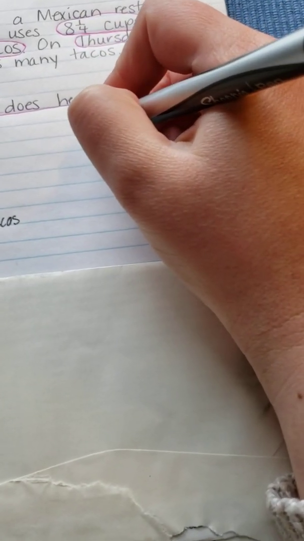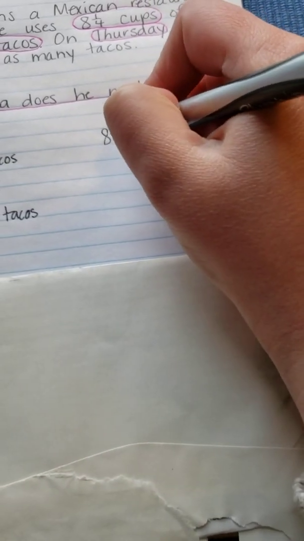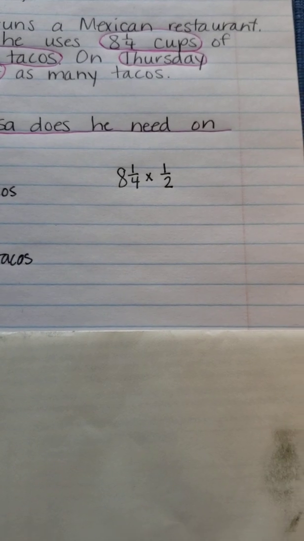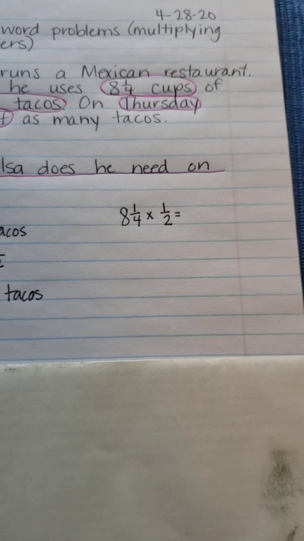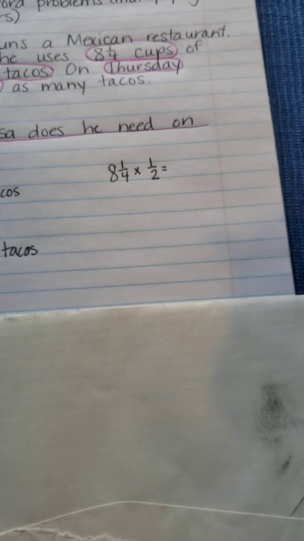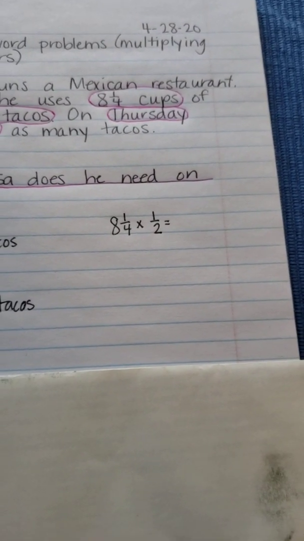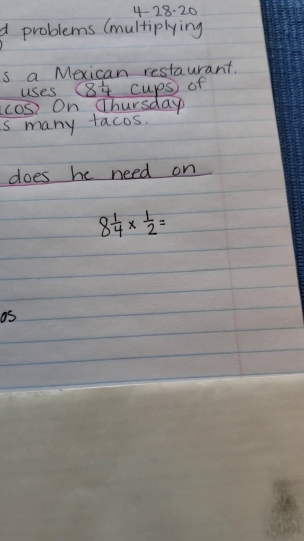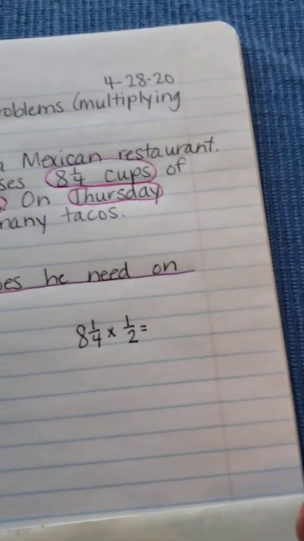So I can set that up as a math sentence. So I can show 8 1/4 times 1/2, because there's half as much. So we can do this one of two ways. We can do the area model, or we can do converting from a mixed number to an improper fraction. For right now, I'm going to do the area model just so that you see it a little bit more.